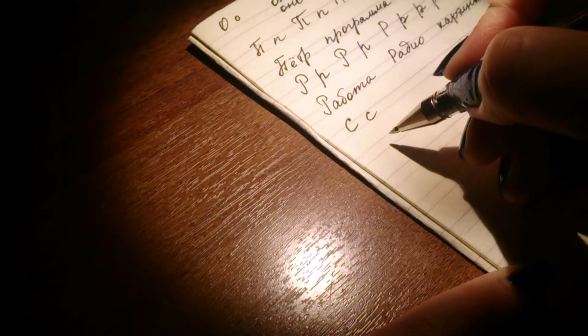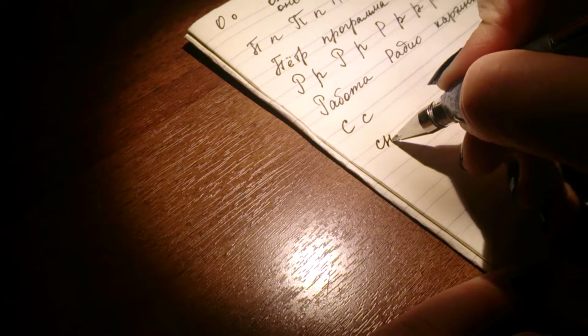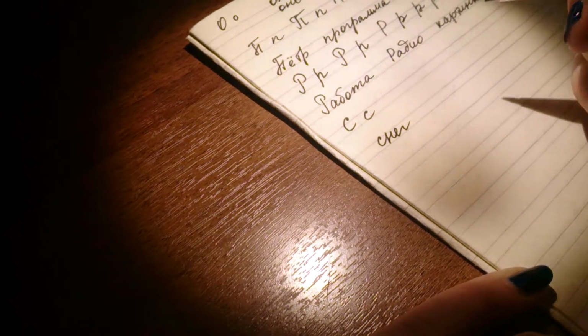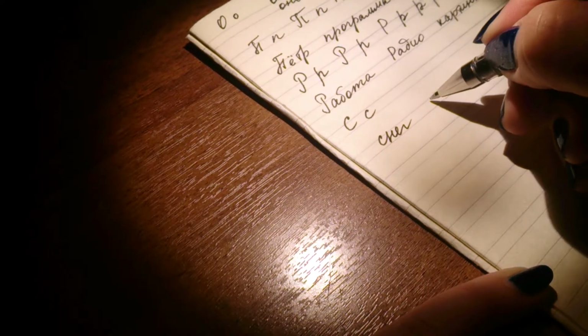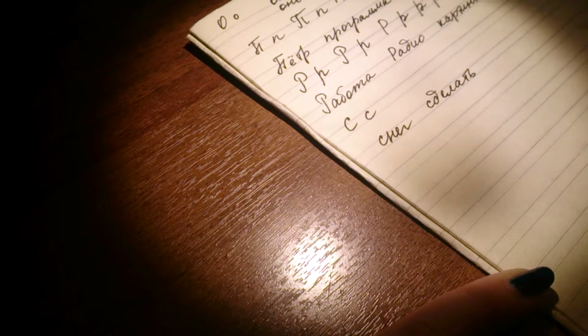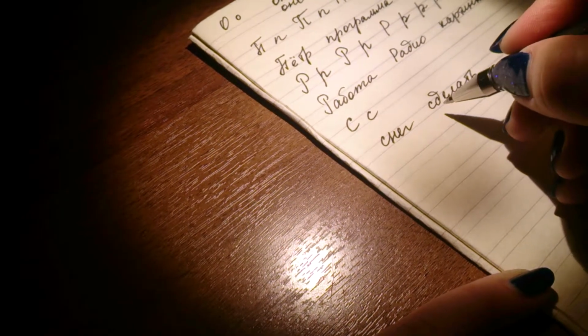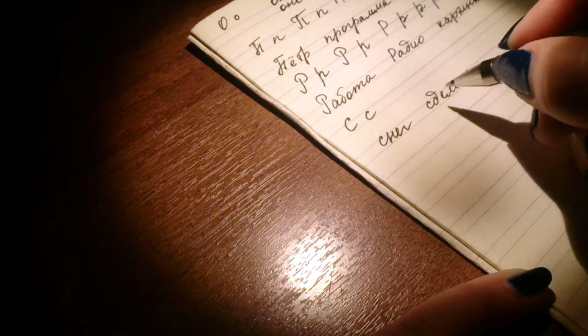Okay. So some words with it. Снег. Here it's S, but in the word, for example, сделать, it becomes Z. Сделать. Снег is snow.